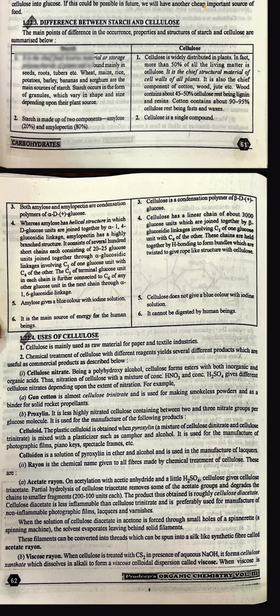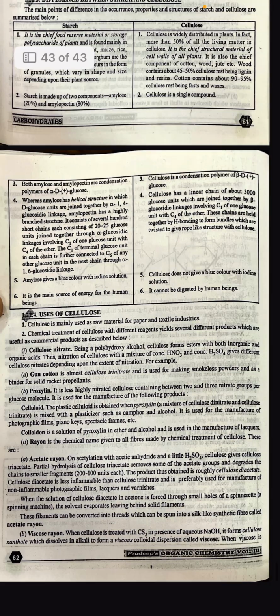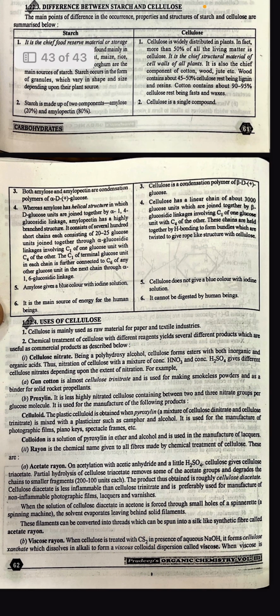Uses of cellulose. Cellulose is mainly used as a raw material for textile industries. The chemical treatment of cellulose with different types of reagents yields several different products which are useful as commercial products, as below. Let's take an example, that is rayon. It is the name given to all fibers made by the chemical treatment of cellulose. These are the acetate rayons and viscose rayons.